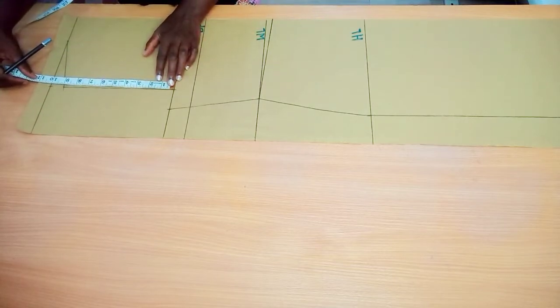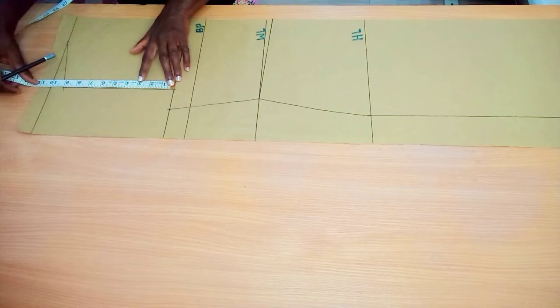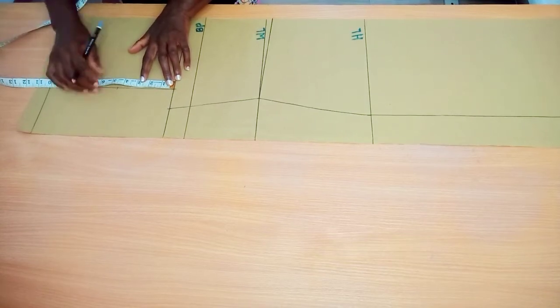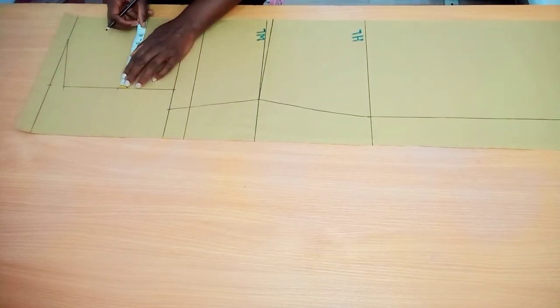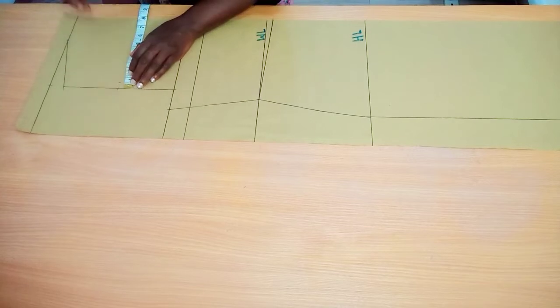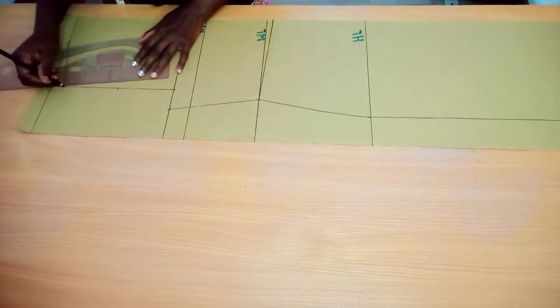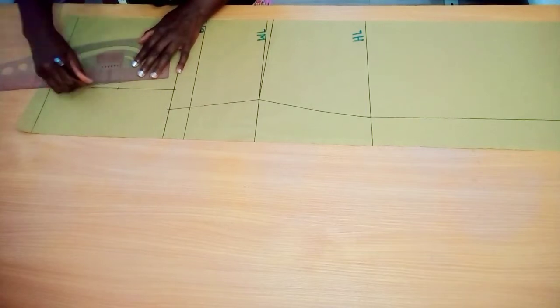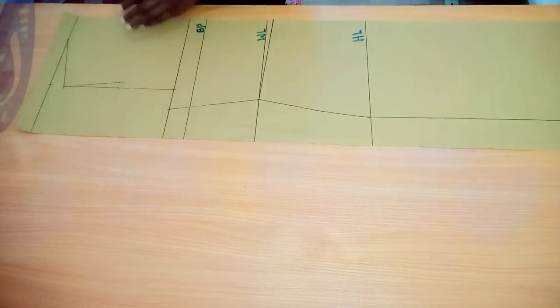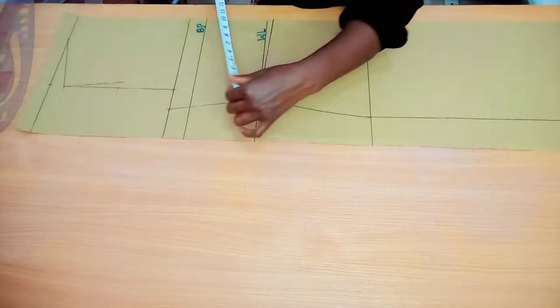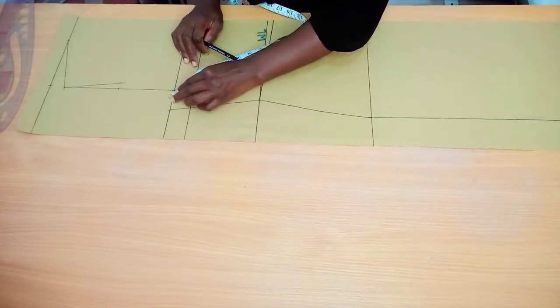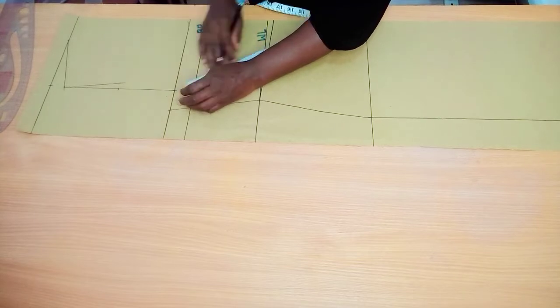So I'm marking the midpoint on the armhole, coming in by 0.5. So at this angle right here, we're going to go in diagonally at 3/4 of an inch.